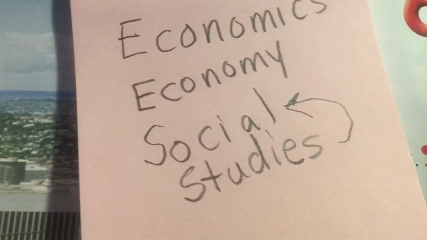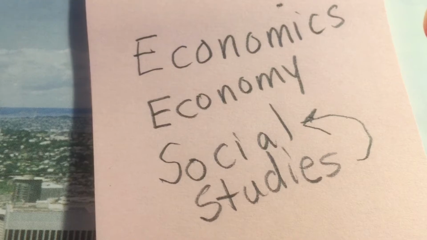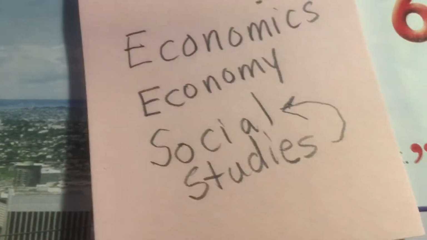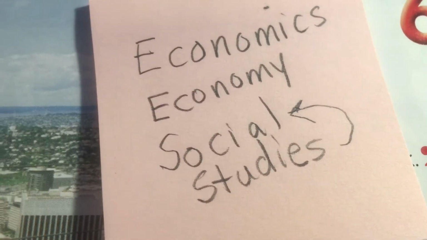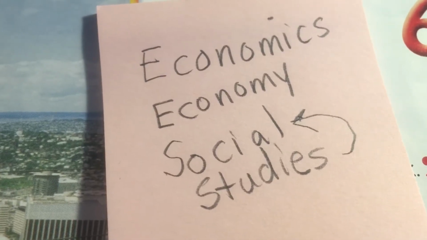So now we're studying economics, and economics is about things like money. How do we get money? What do we use our money for? What choices do we make with our money? So we're going to study that.